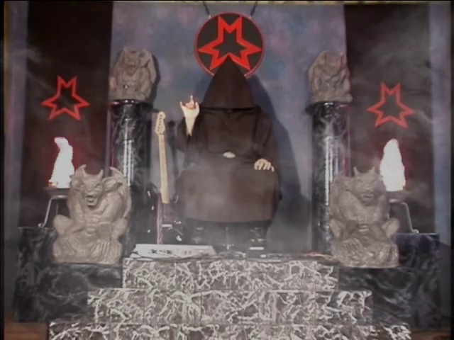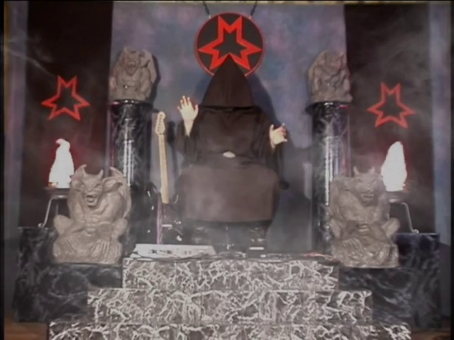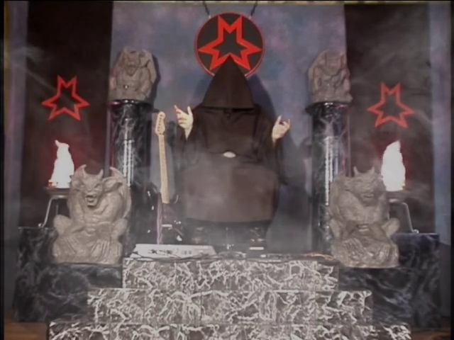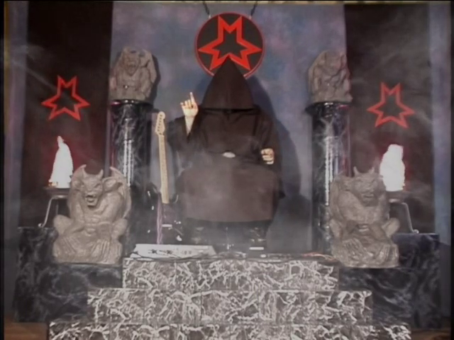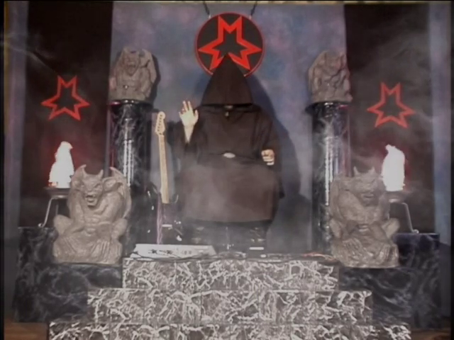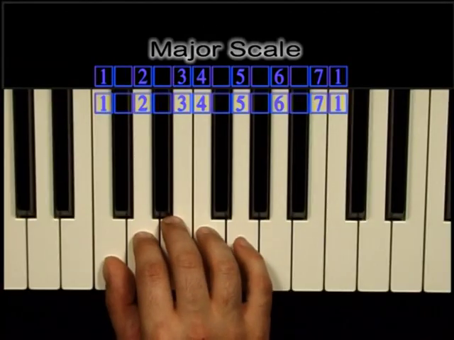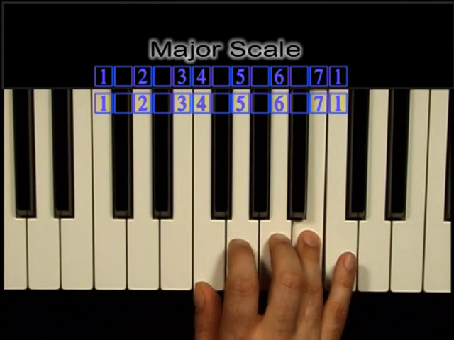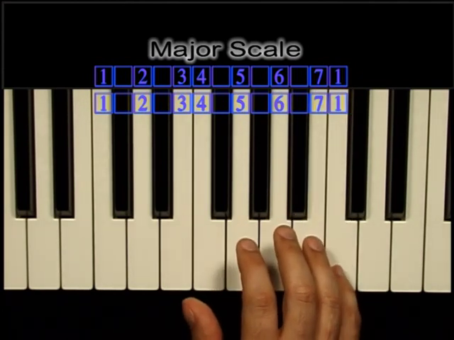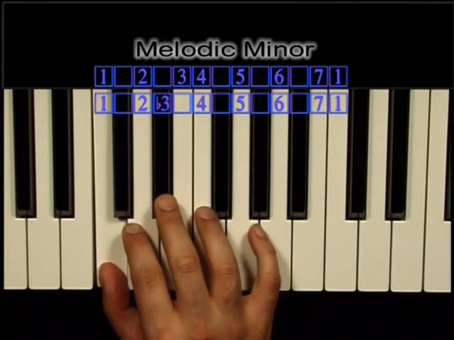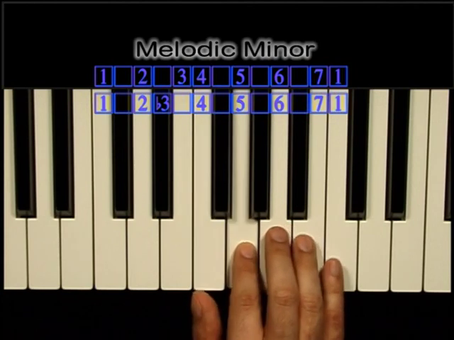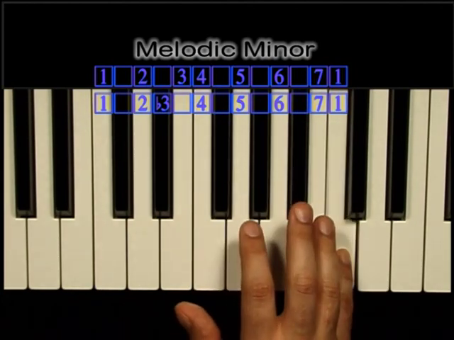Now, let's learn how to alter the intervals of the major scale to create different scales, sometimes known as exotic scales. Then you will understand the information on the title page of each scale. Here is the 1, 2, 3, 4, 5, 6, 7, and the octave, which is the major scale in the key of C. We can change the major scale by altering the tones with sharps and flats to get new scales.